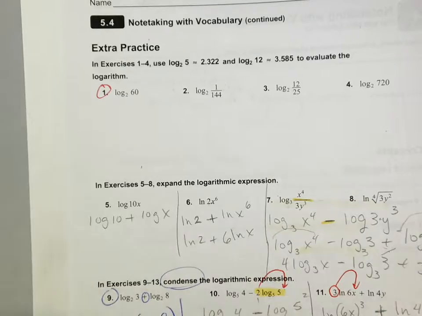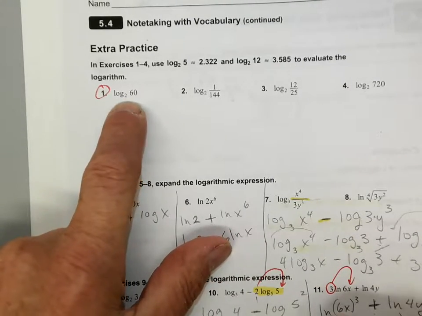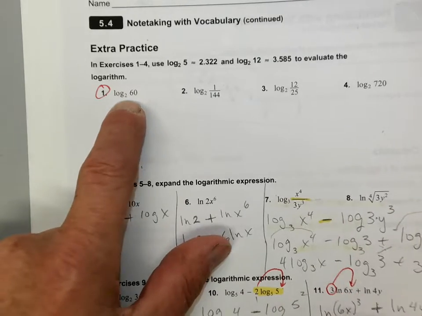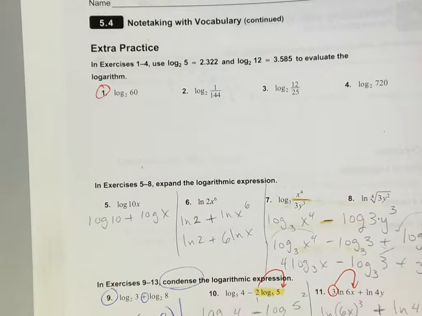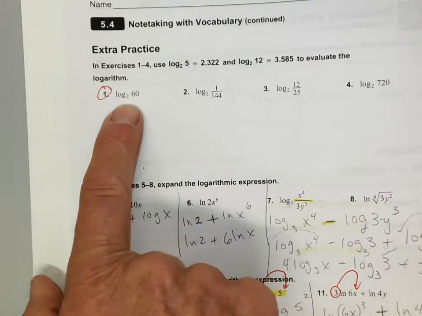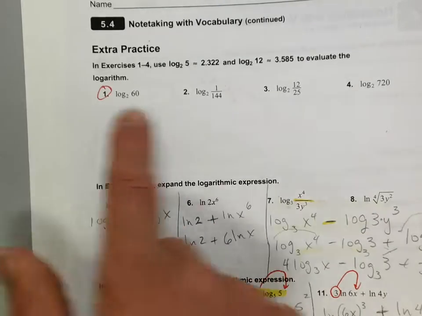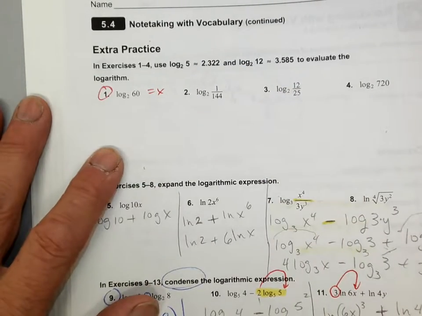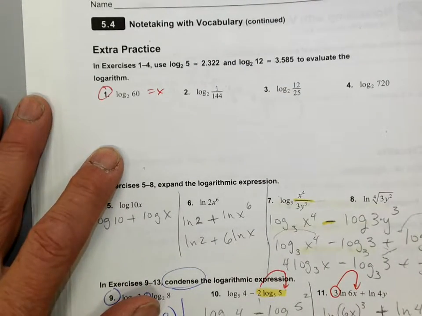Now here's the problem. Your calculator. Seriously, listen for the next couple of minutes. Base 2 is not on it. Base 10 is, and base e is. So here's what we're going to do. We're going to go like this. Set it equal to x. We're going to change this to exponential form.